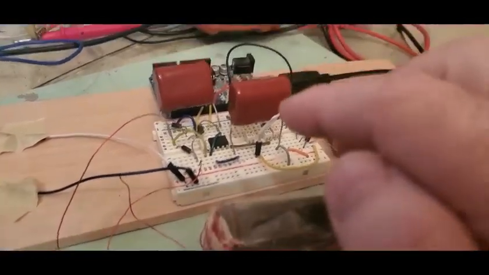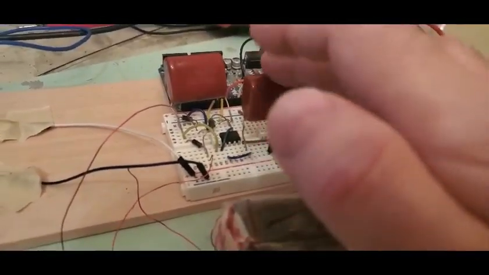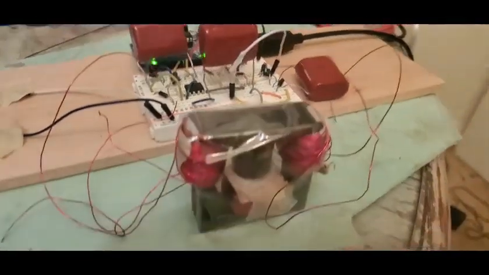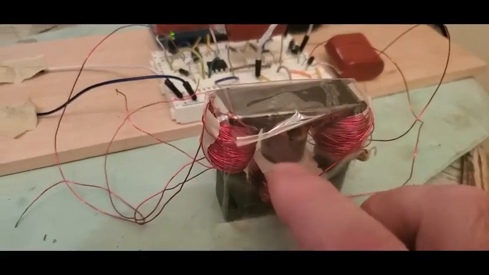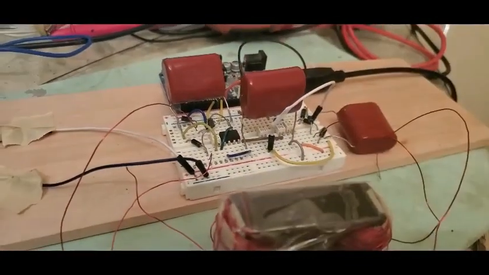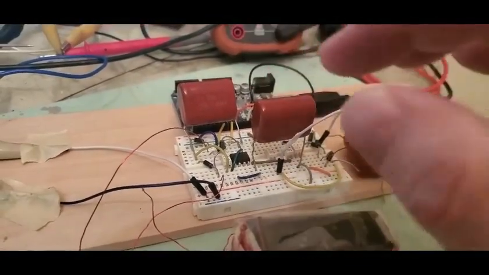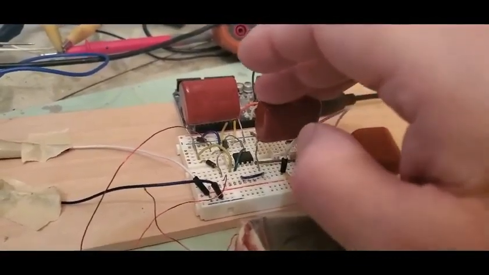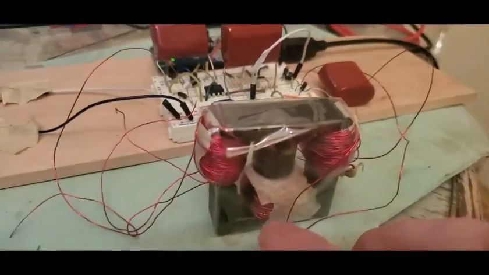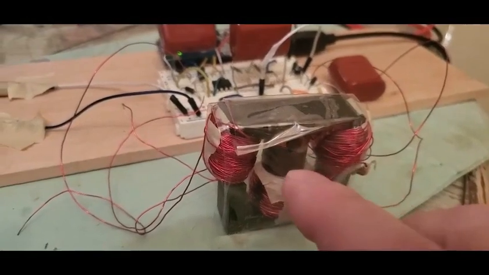So in the last video, we were taking one discharge of a capacitor, this one, and putting it through an inductor, this coil here. When you discharge a capacitor into an inductor, there's a dance that takes place where the energy stored electrostatically in the capacitor goes into current in the inductor, establishing a magnetic field.